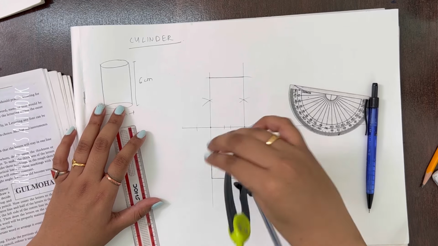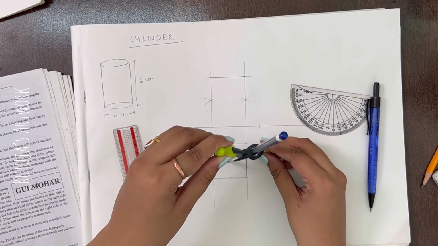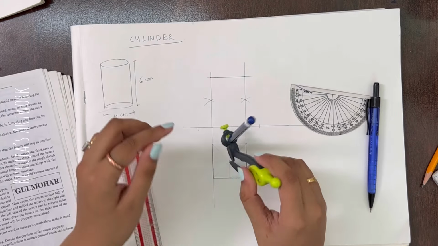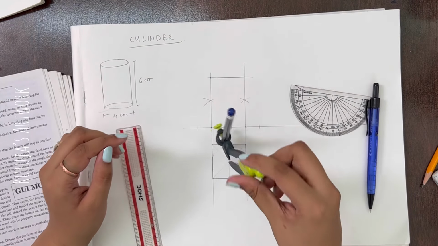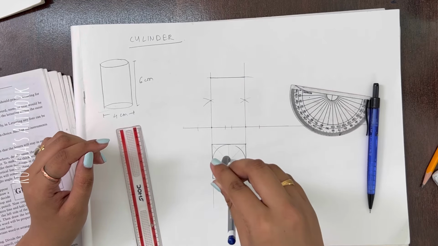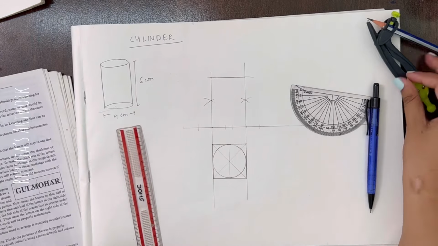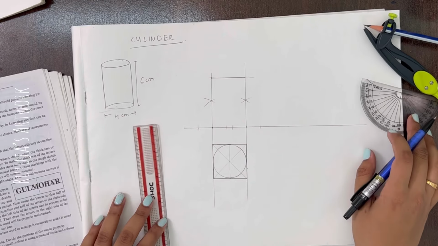You have to see that your circle is touching all the sides or no. So like this we have got the plan from above.